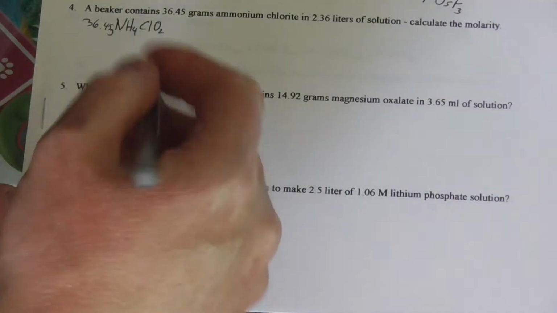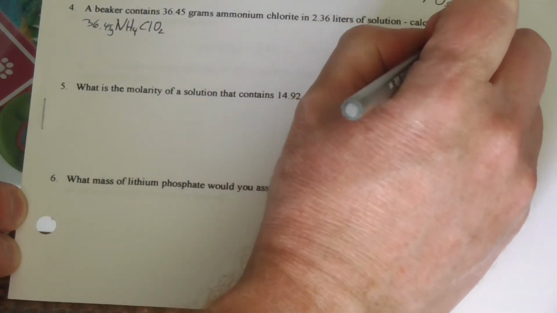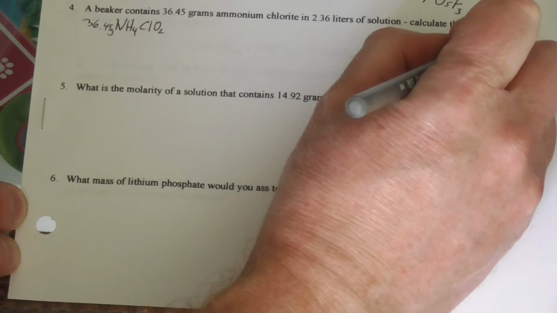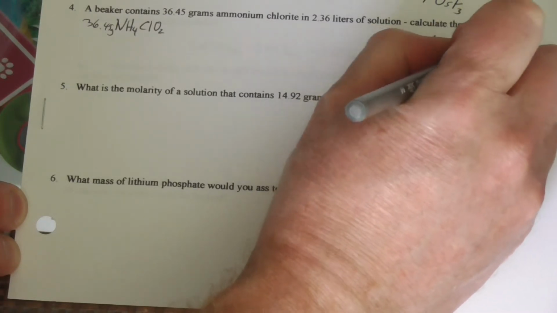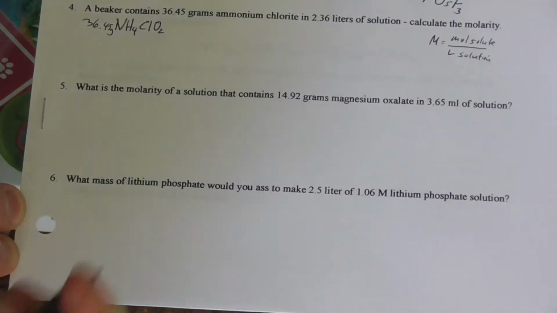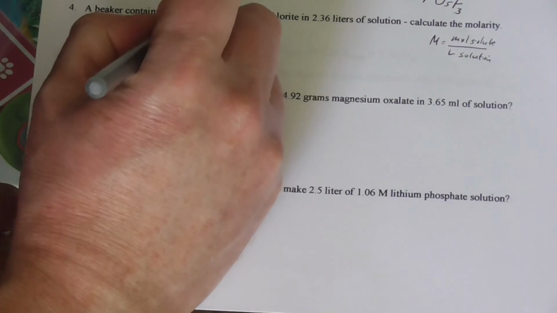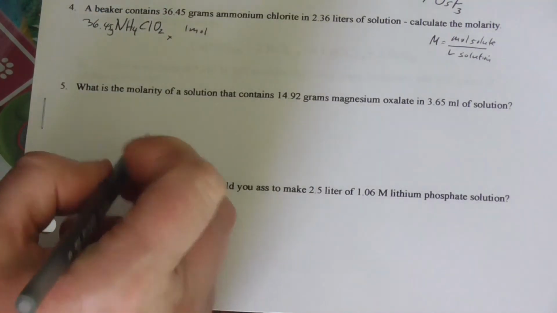But first, I need to remember molarity again is moles of solute per liter of solution. So I take this, I need to change it into moles, which means I do 1 mole over the gram molar mass.